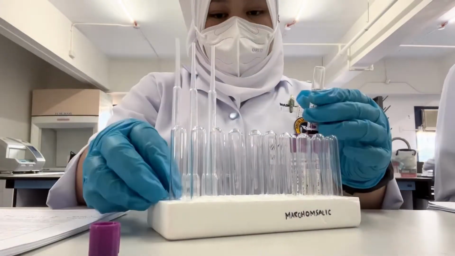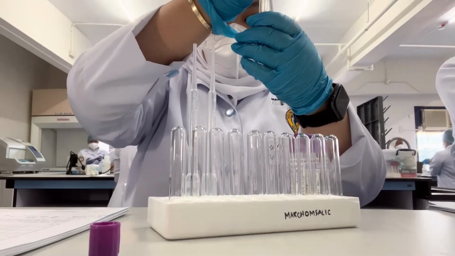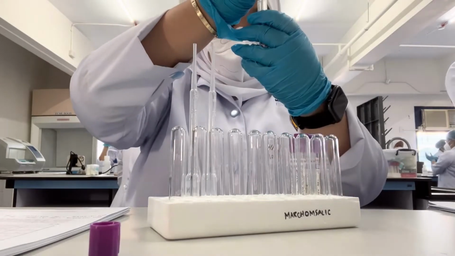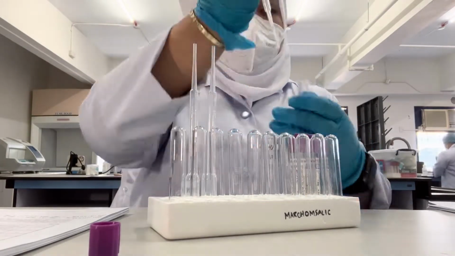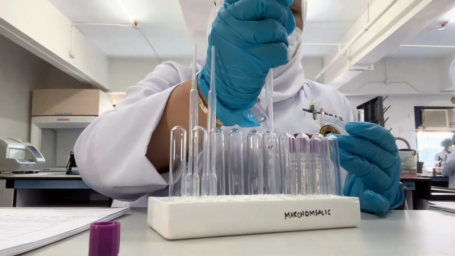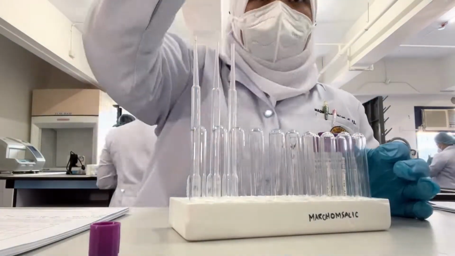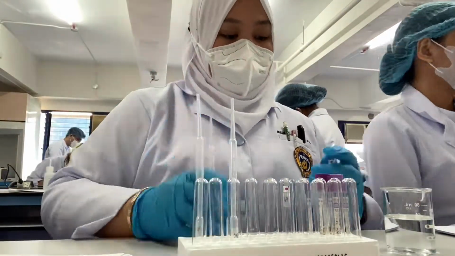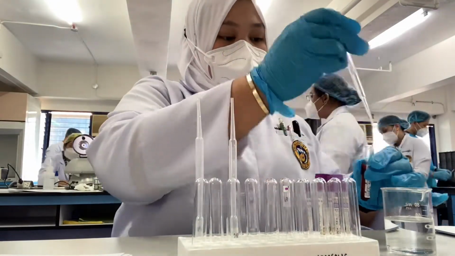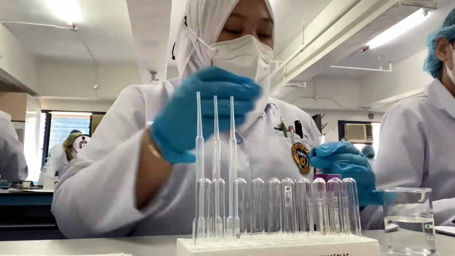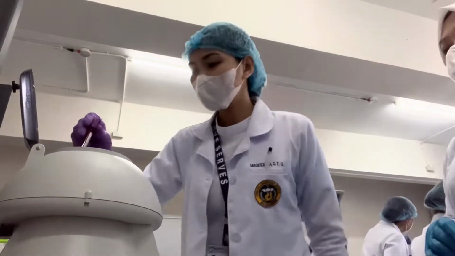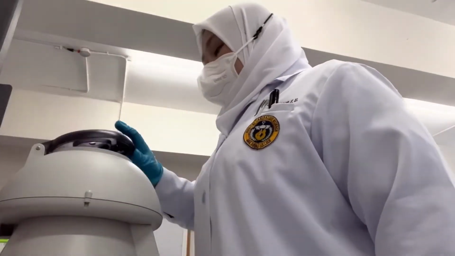Step 1 is to remove the plasma from the red cell. Make sure not to disturb the bottom. Step 2, add as much volume of NSS until the mixture fills 2/3 of the test tube. Step 3, mix it by gentle inversion 3 to 5 times. Step 4, centrifuge the samples for 2 minutes at 3,400 RPM.